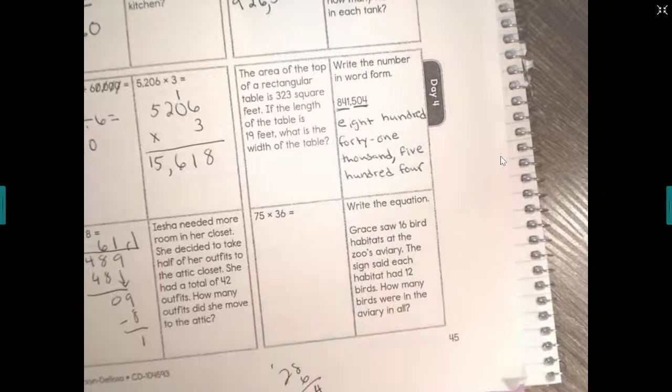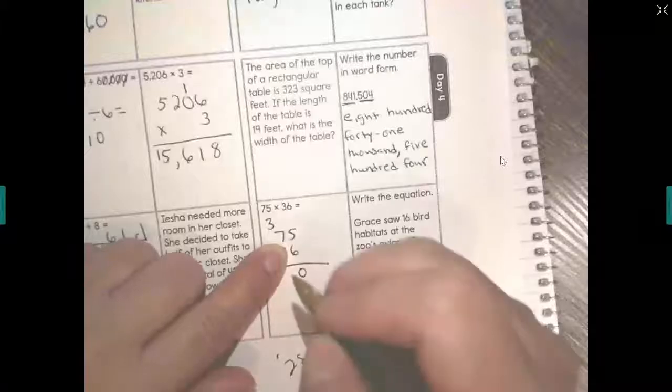So 841,504. All right, let's look at our multiplication problem. 75 times 36. All right, so we're just going to do the 6 first. So 5 times 6 is 30. Carry your 3. 6 times 7 is 42, plus 3 is 45. So our first number is 450. Add your 0. Now we're going to do the 3.